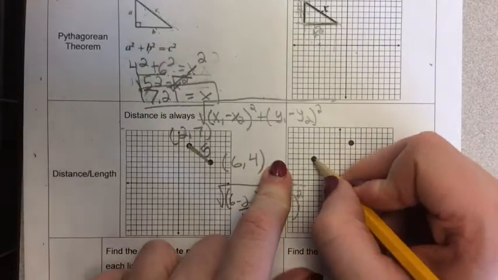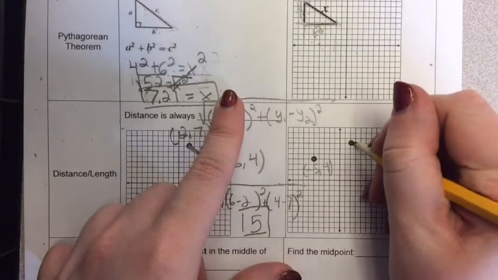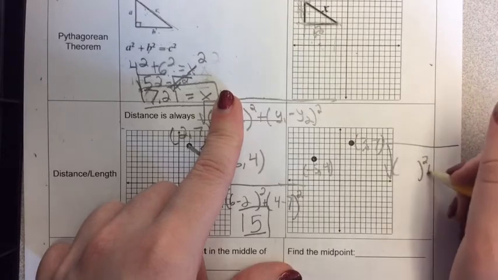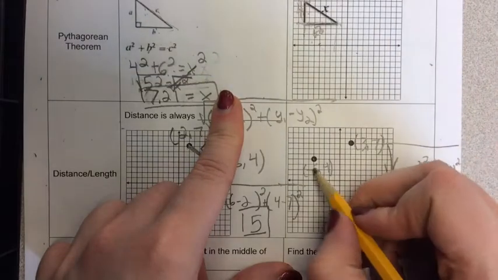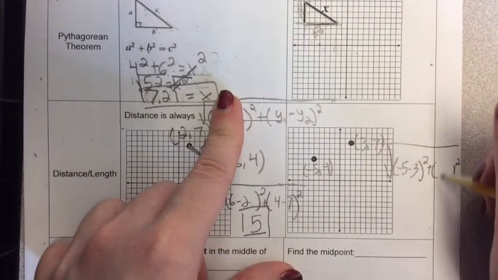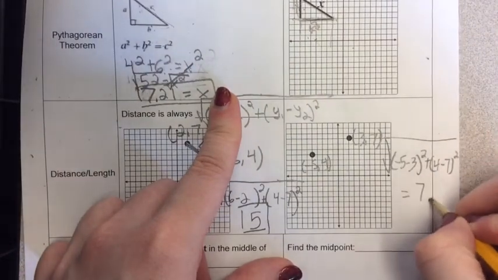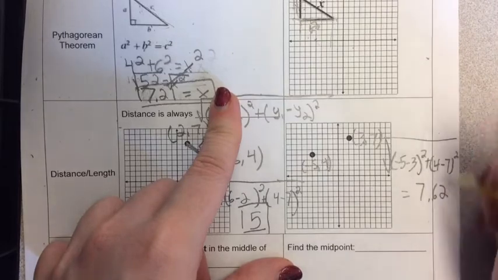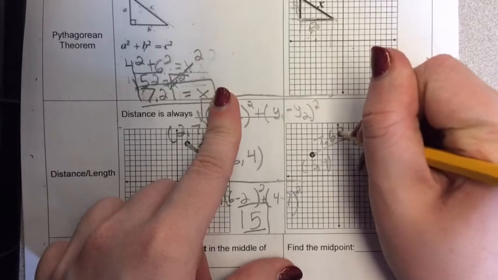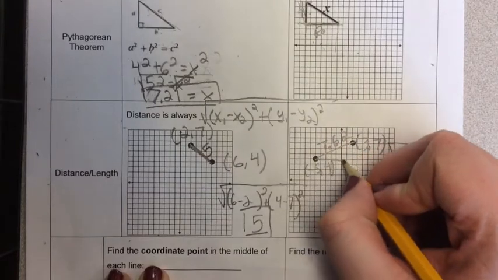Alright, so let's try that over here. So this point is -5 and 4, and this point is 3, 7. So I'm going to plug in my numbers. So we have -5 and 3, and 4 and 7. And then this simplifies, if you put in the calculator, to 7.62. So the distance between these 2 points is 7.62.